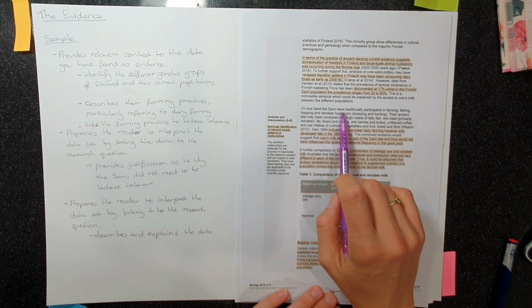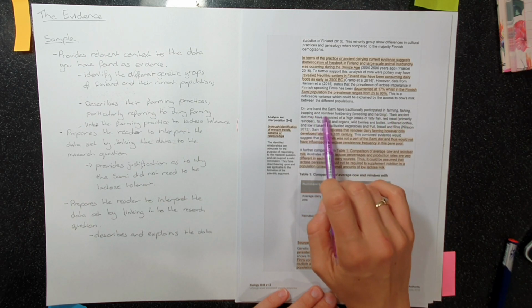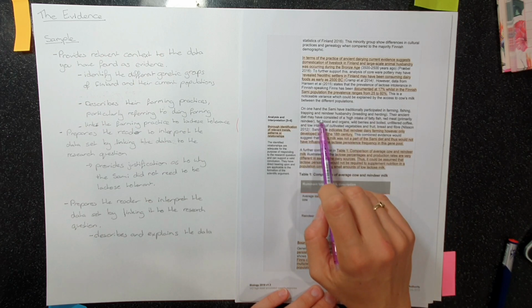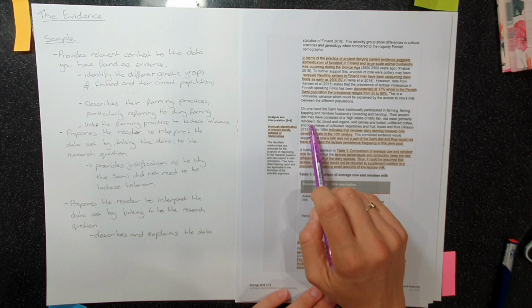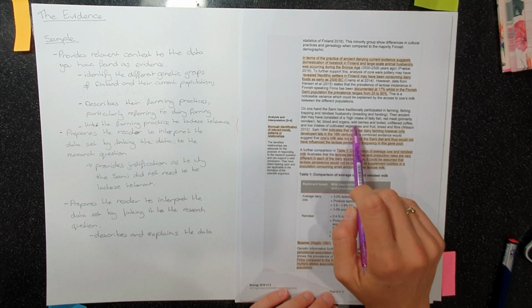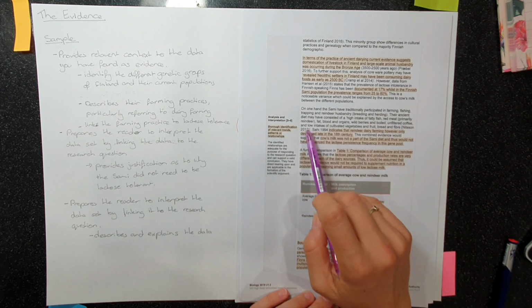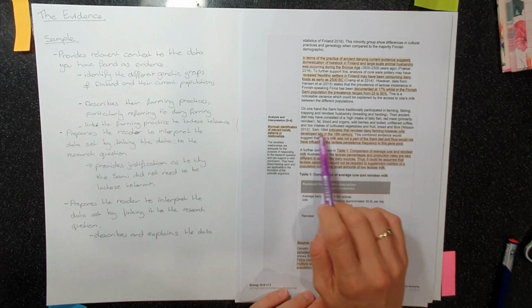On one hand, the Sami have traditionally participated in farming, fishing, trapping, and reindeer husbandry, breeding and herding. Their ancient diet may have consisted of a high intake of fatty fish, red meat, primarily reindeer, fat, blood, and organs, wild berries, and boiled, unfiltered coffee, and low intakes of cultivated vegetables and fruit, bread, and fiber.